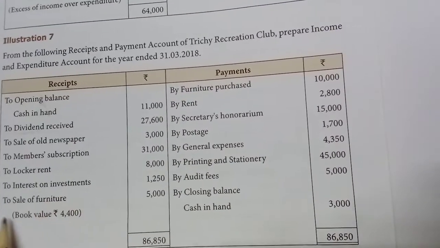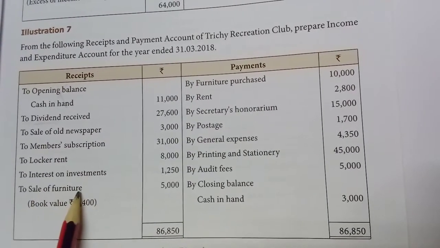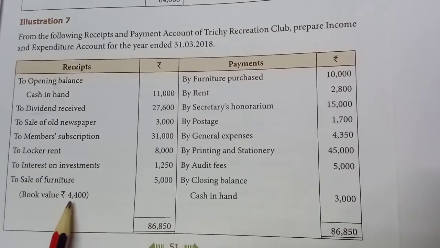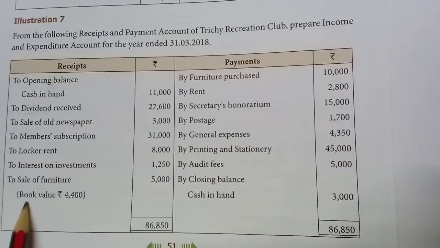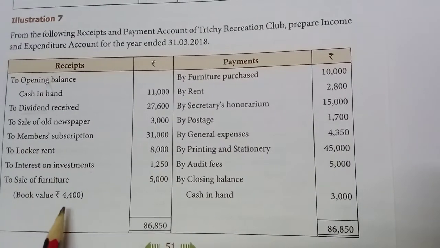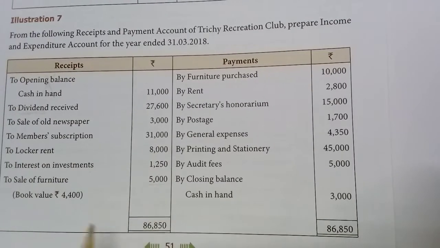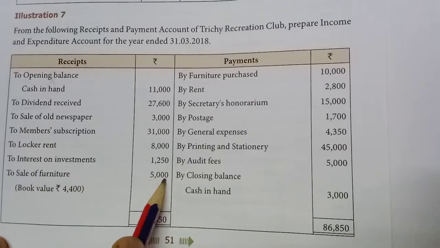We can include it. Then sale of furniture should not be taken. But what we have learnt is that profit or loss on sale of furniture should be taken. Here, what is given? Book value 4,400. How much have we sold it for? Actually 5,000.